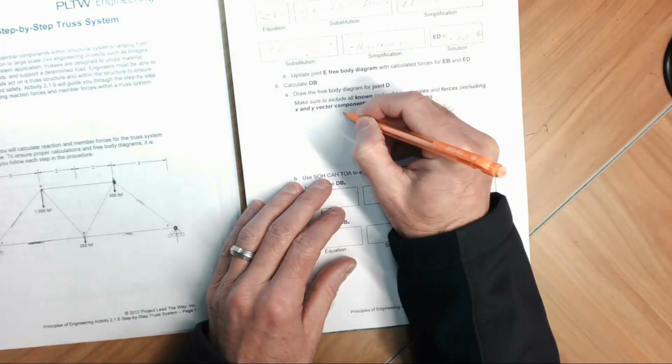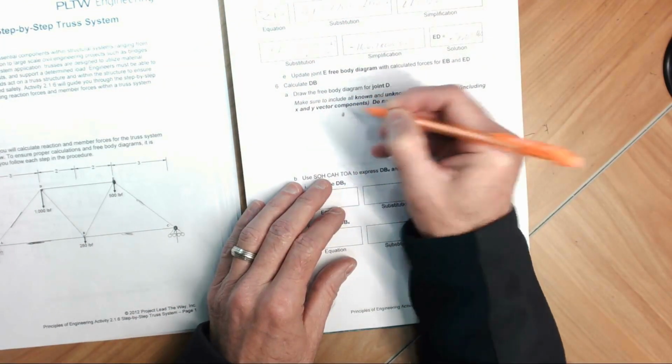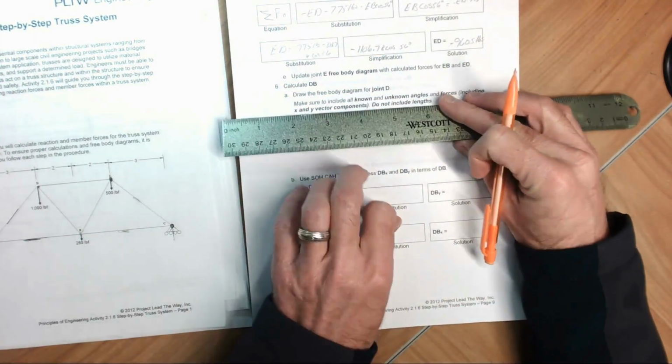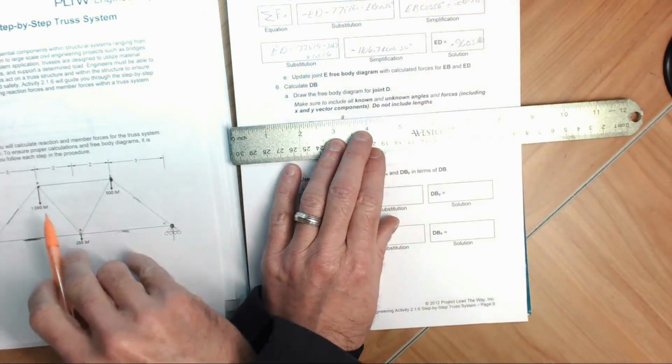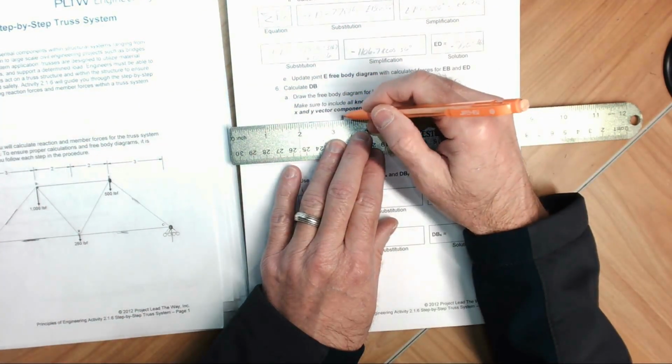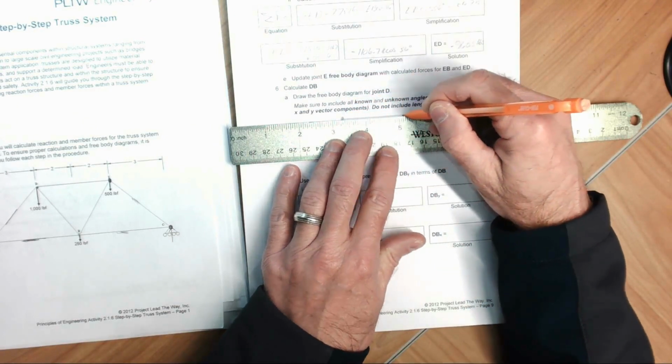We have point D right here. I'm going to use my ruler. We have this member going across right here, so I'm going to draw the line segment for DE.